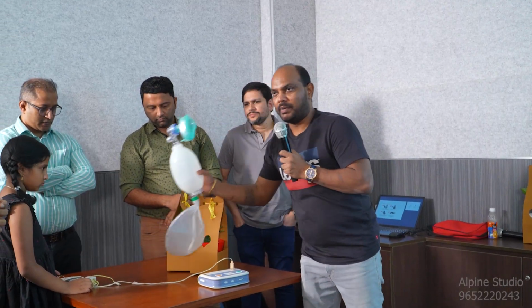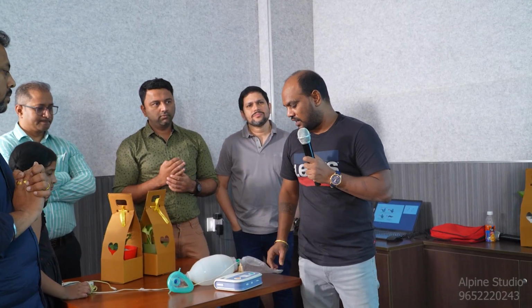Those who made the pickle event are donating this bamboo bag and one BP machine, pulse oximeter and glucometer, and some others are trying to buy this AED trainer as well. So mostly in another 10 days, this equipment will be available at the help desk. Anyone can use it in emergencies.